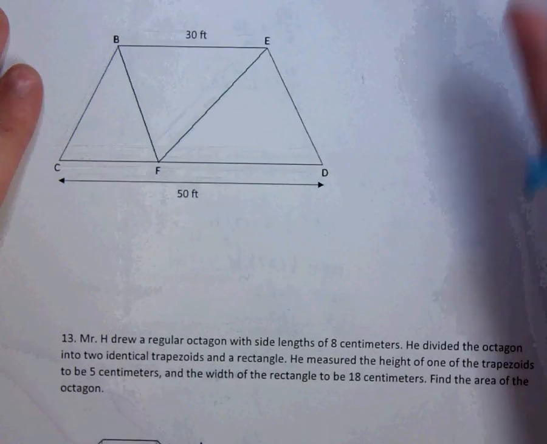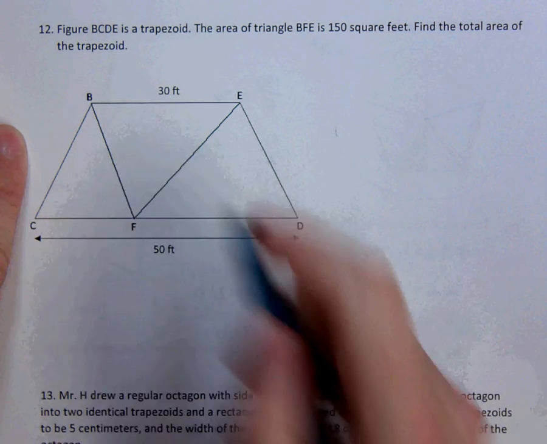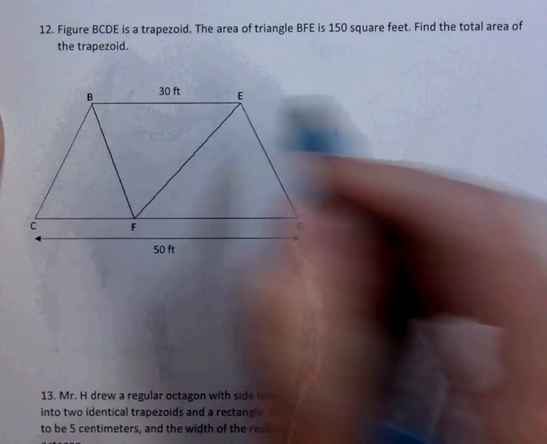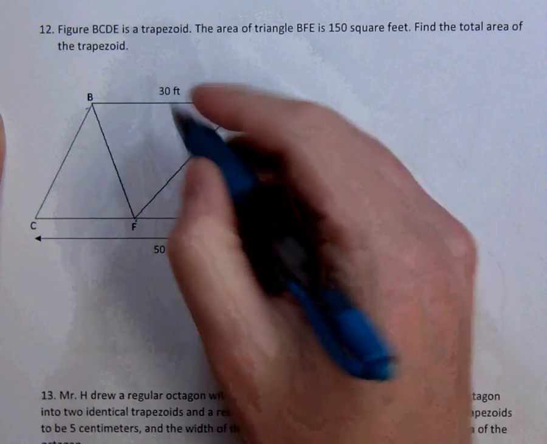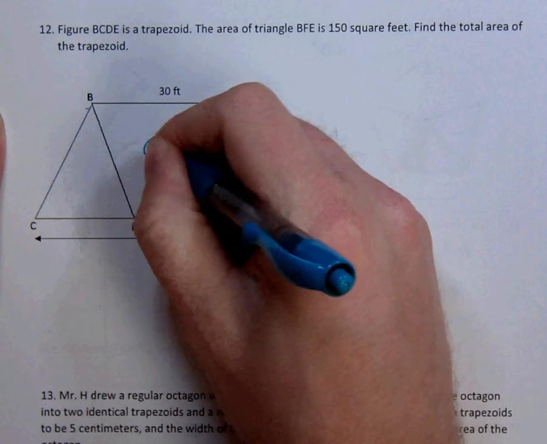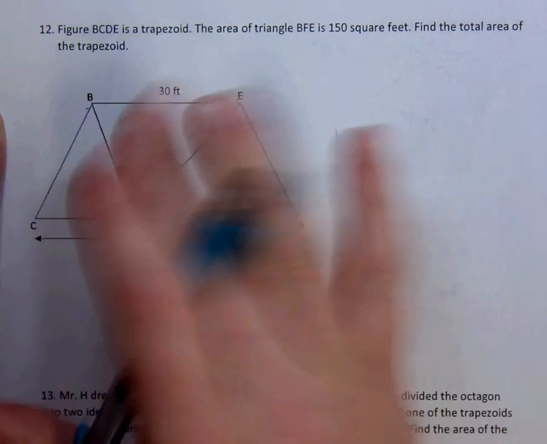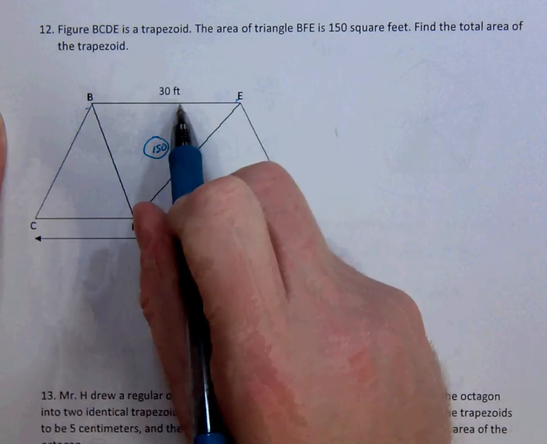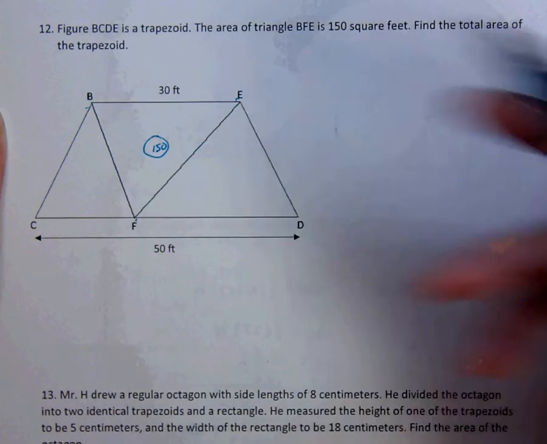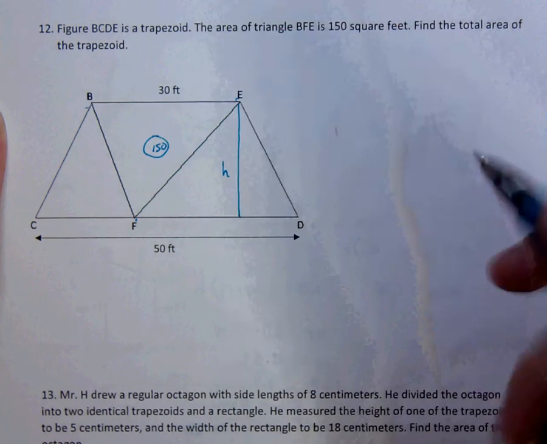Alright, let's go to the back of this. Figure BCDE is a trapezoid. The area of triangle BFE, this triangle in the middle, is 150 square feet. Find the total area of the trapezoid. So the only thing we know is we know this is 150, and we know some bases of the trapezoid. But nobody's given us the height, so we actually have to solve for that.